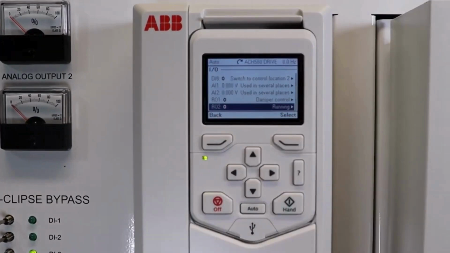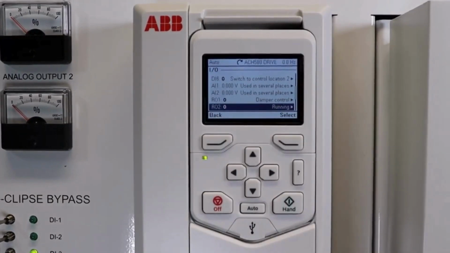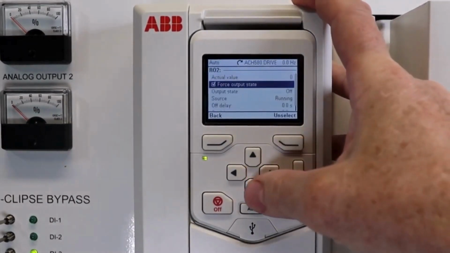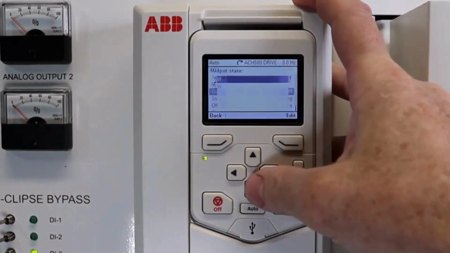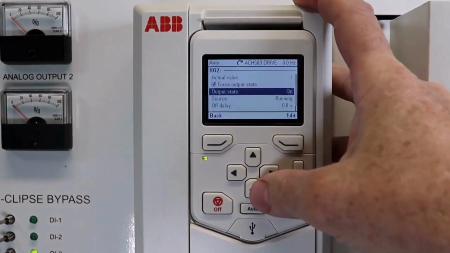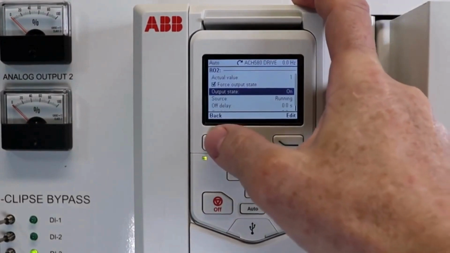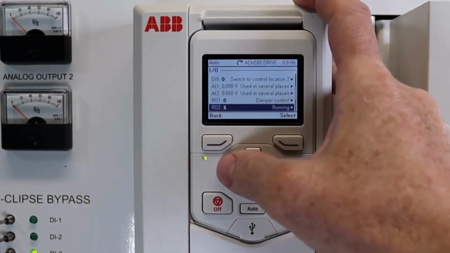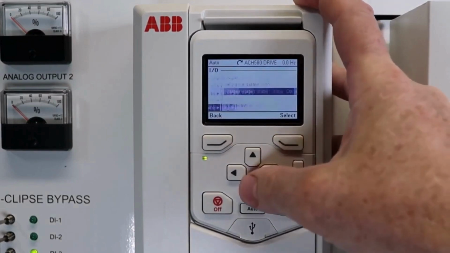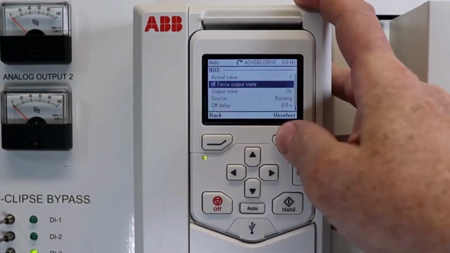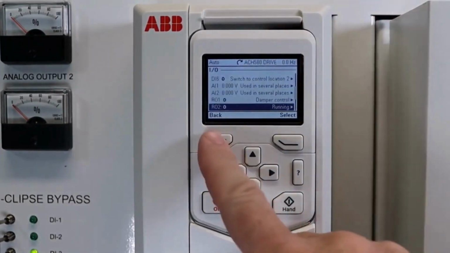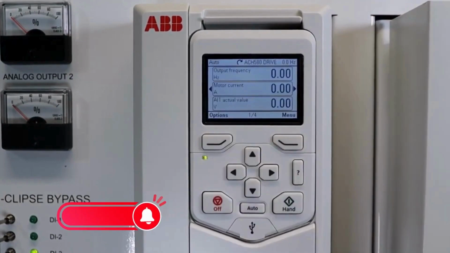Well, let's say we weren't sure about this and for some reason you wanted to test that real quick. You could go into select, and just like everything else, you can force the value status, and you can change the status to on, forcing it on, or you can force it off, depending on what you're doing. And at this point, relay 2 has changed status. So turn it off. There are some quick things you can do just looking at the I/O menu for troubleshooting a drive.